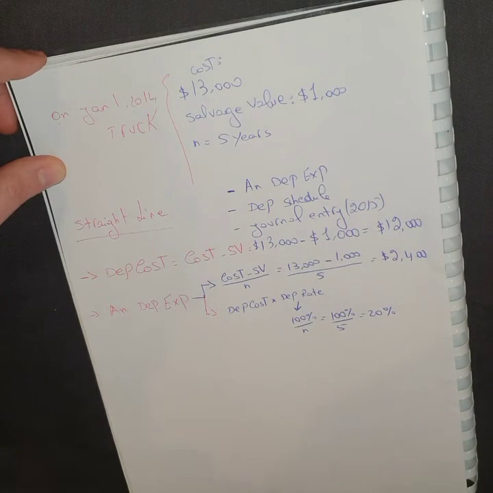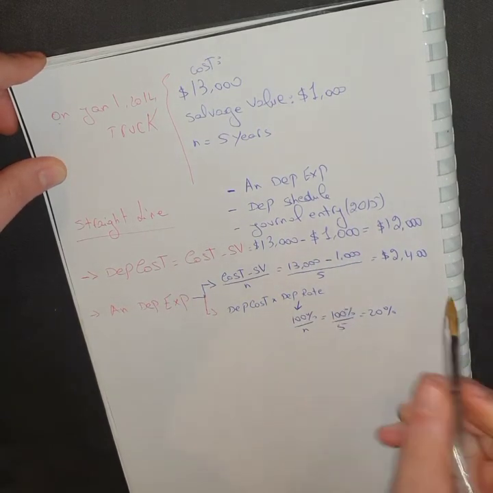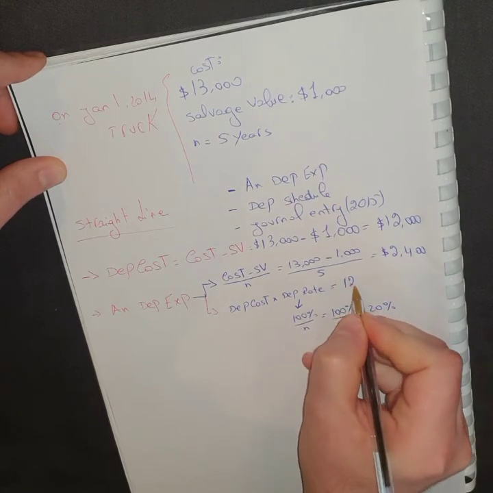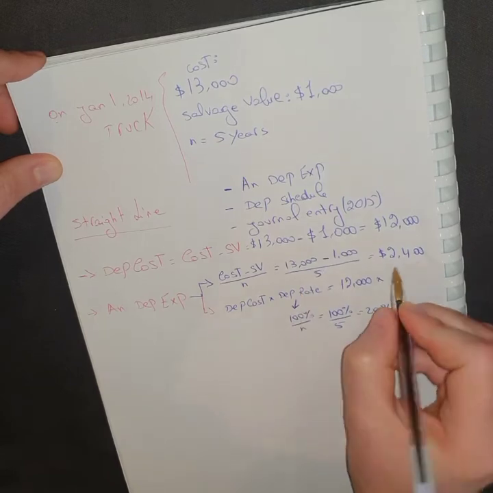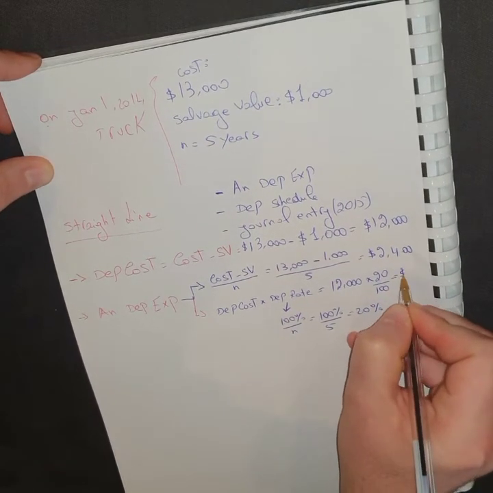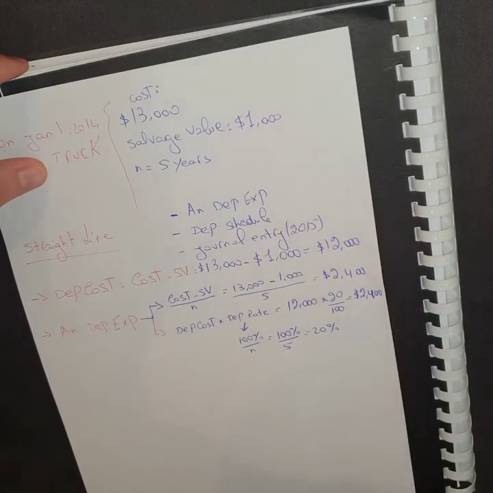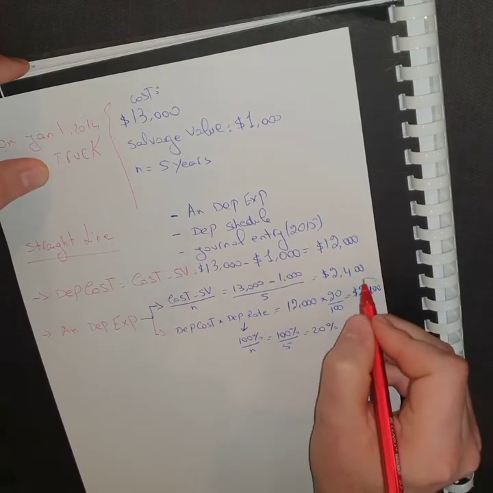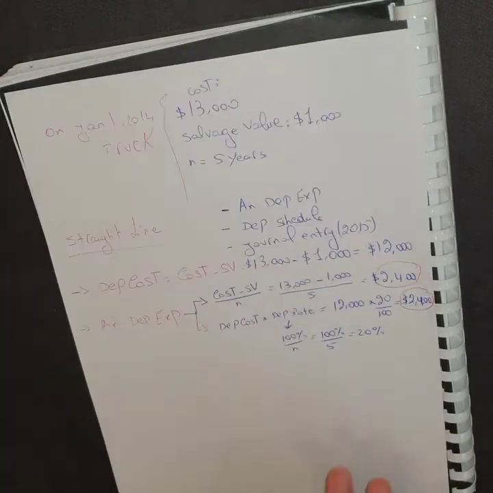So the annual depreciation expense equals depreciable cost, or 13 minus 1 equals 12, times the depreciation rate, which is 20%, equal to 2,400 as well. So the annual depreciation expense under the straight line method of depreciation is 2,400.